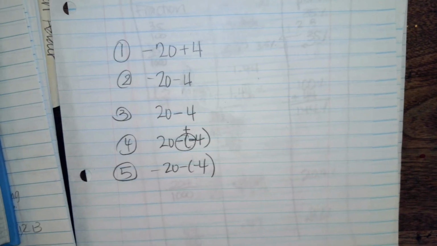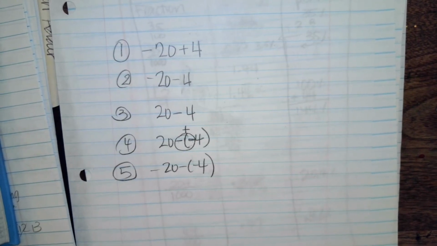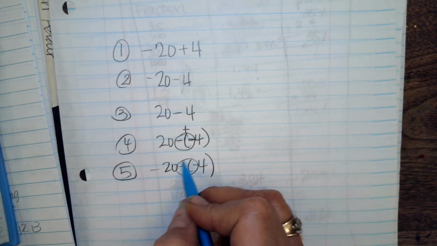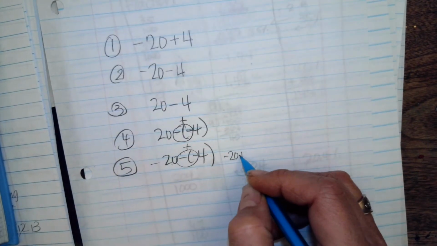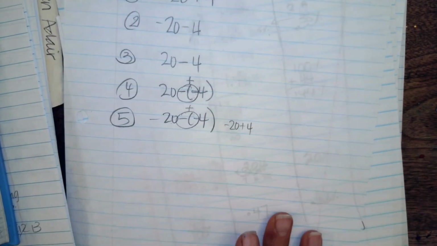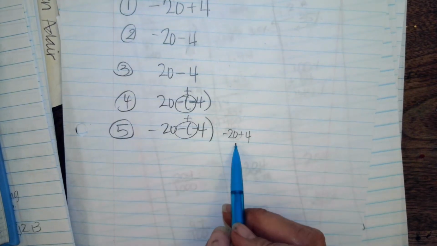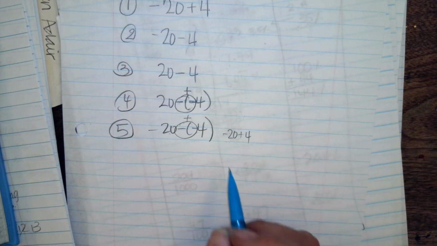And then 5, I got negative 24. Oh, wait. Yeah, negative 24. So this becomes negative 20 plus 4. Okay, so then rewrite it out like that, and then do your tightrope tile mat thing.